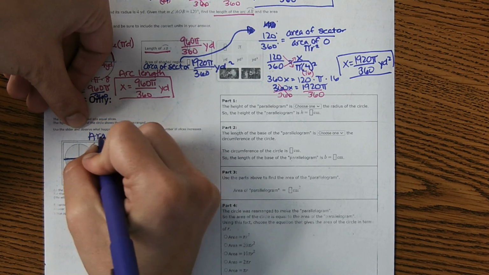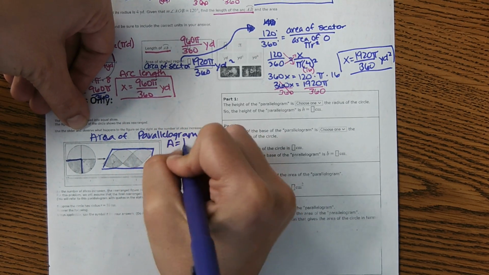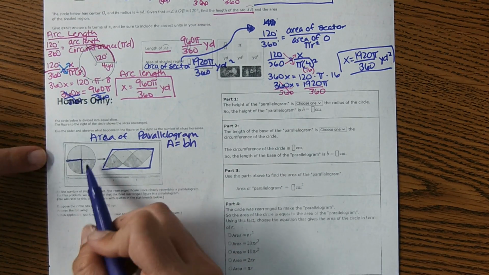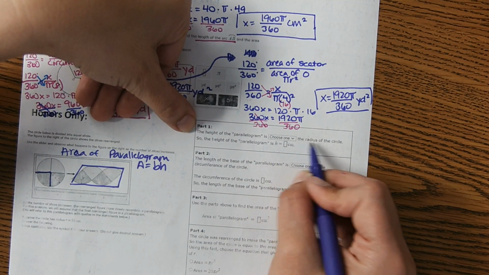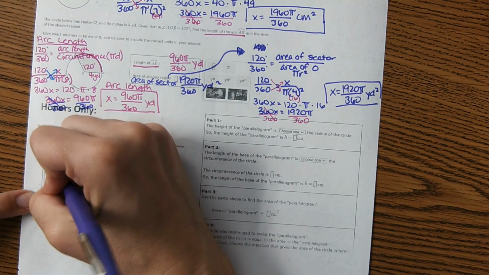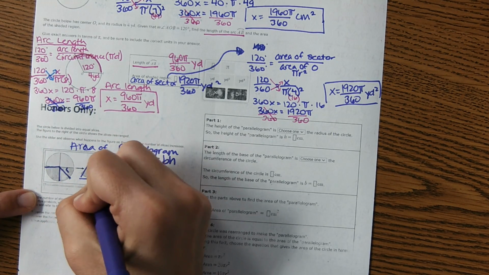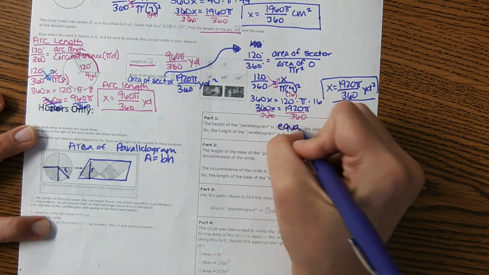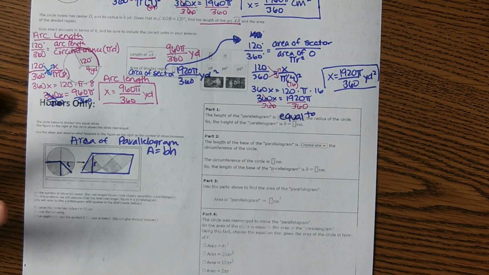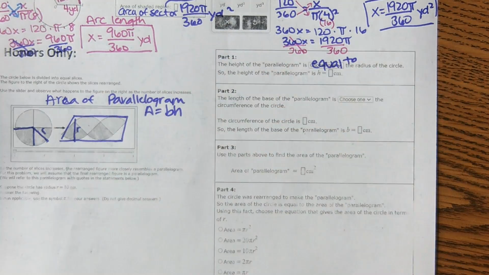So area of a parallelogram is area equals base times height, to essentially find the area of a circle. So it says the height of the parallelogram is blank, the radius of a circle. So if you look over here, the radius right here is this distance, where in this little part, this would be radius here. So it's like the height of the parallelogram. So the height of the parallelogram is equal to the radius of the circle. Zoom in more too. So you have the radius here, and that's like the height of the parallelogram.